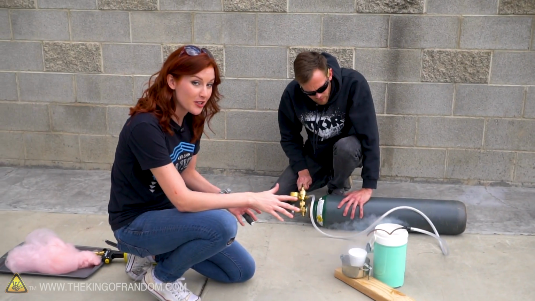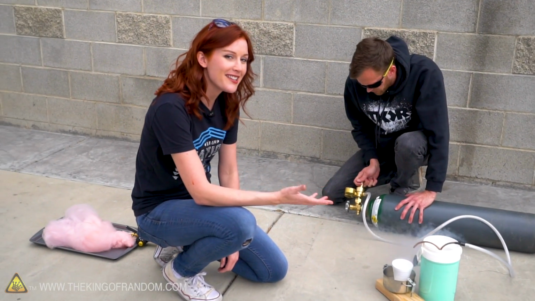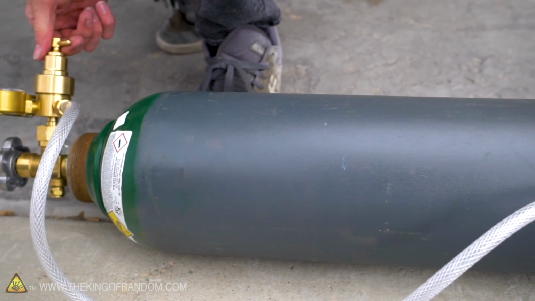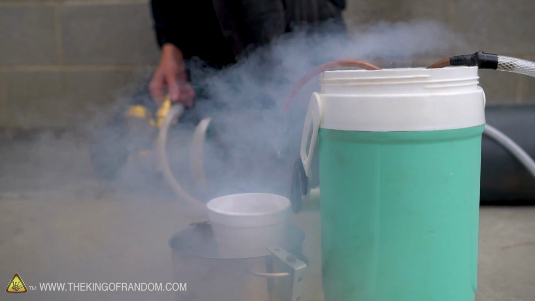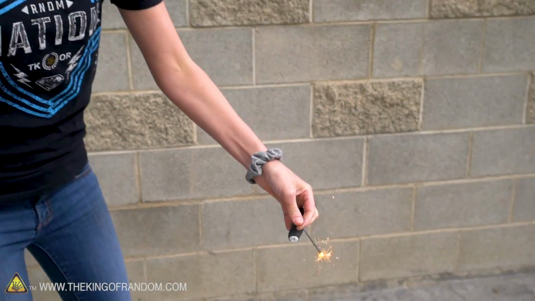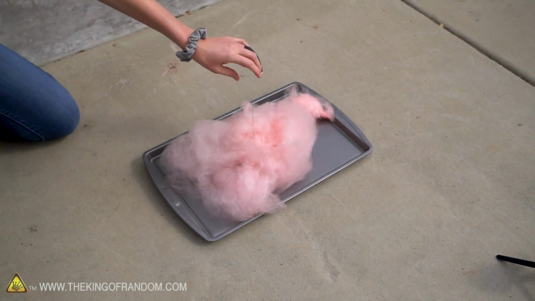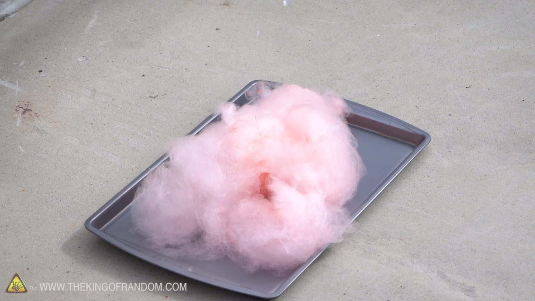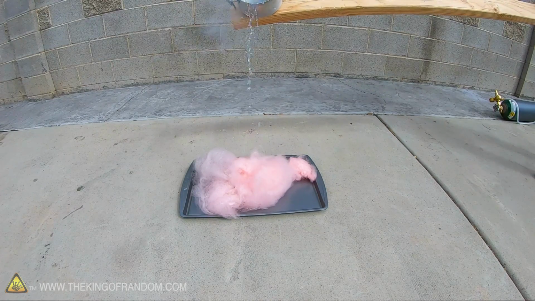We ran out of oxygen, so to make liquid oxygen, you kind of need that. So I ran, grabbed a new tank, and hopefully we'll be good to go now. All right. Go!